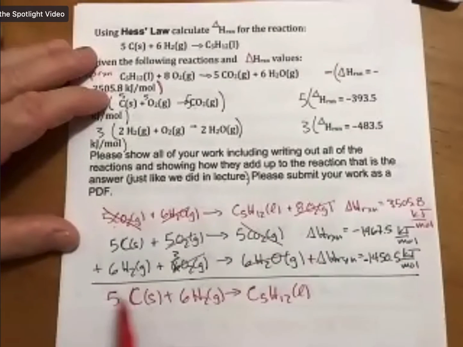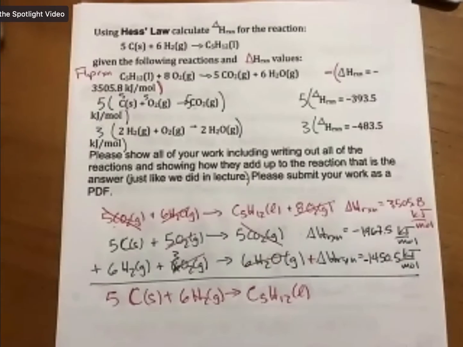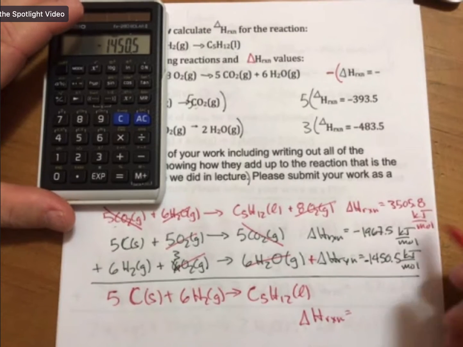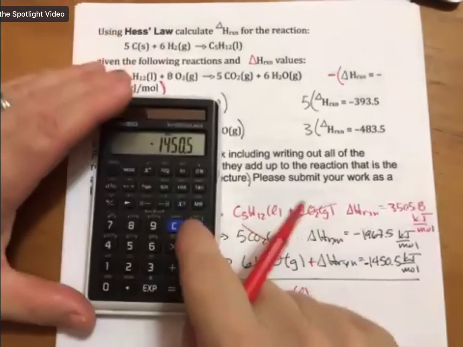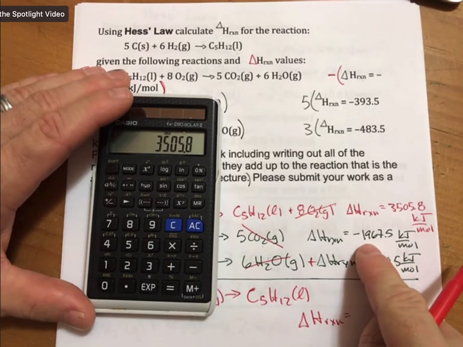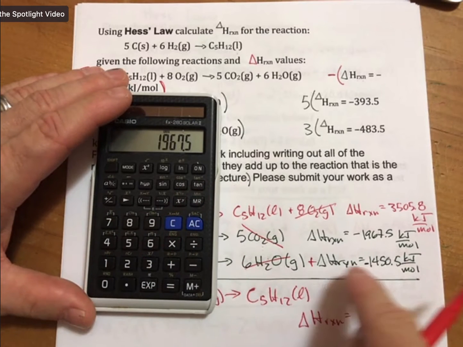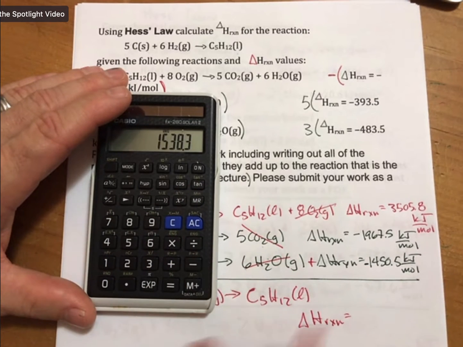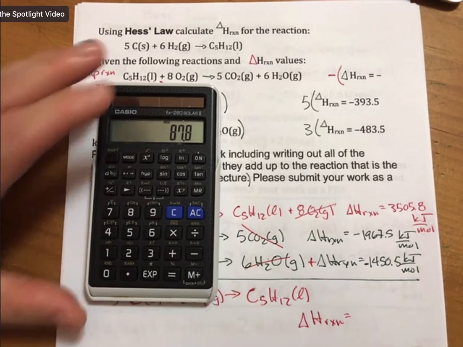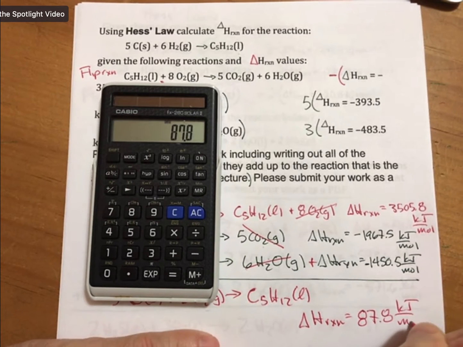And when you add reactions, you add delta H values as well. So 3505.8 minus 1967.5 minus 1450.5. And I get 87.8 kilojoules per mole.